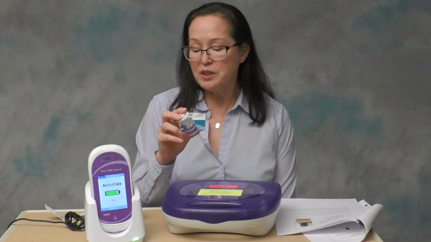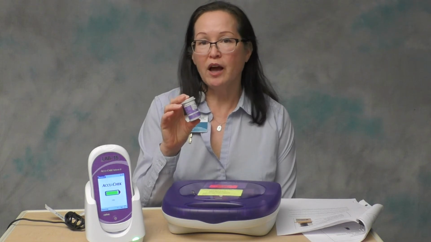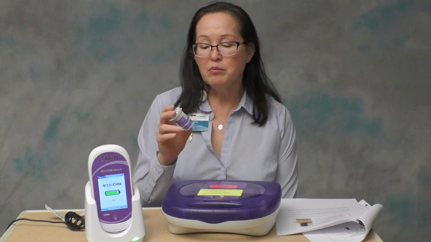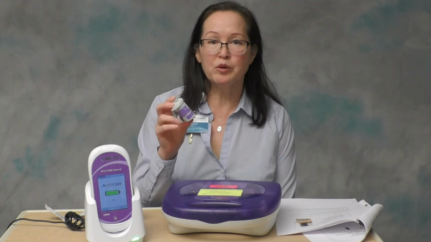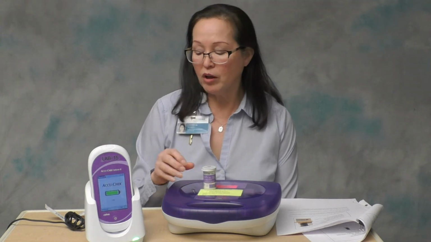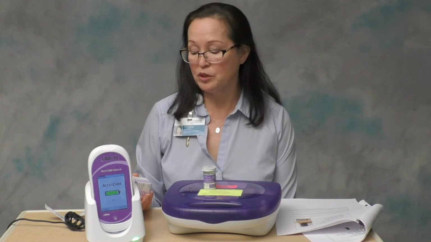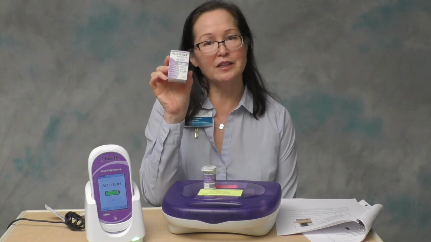These you can obtain from distribution. They are stocked in-house 24/7. In most of the units, they're either stored in the Pyxis rooms or the clean supply rooms. If you happen to run out, call distribution. They can tube them up to you. They come in a box that looks like this.